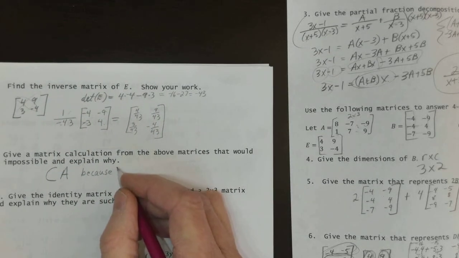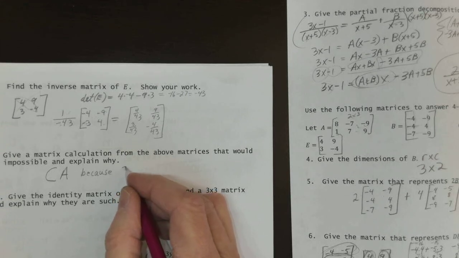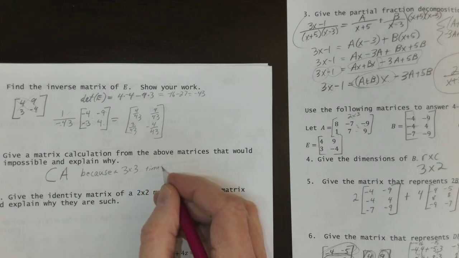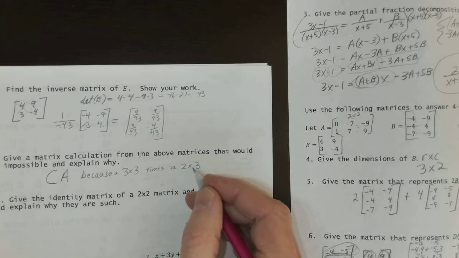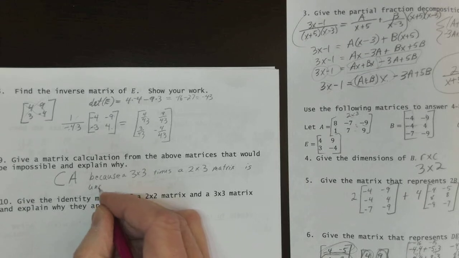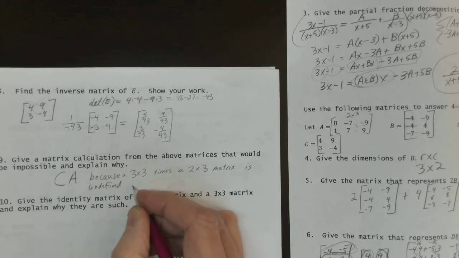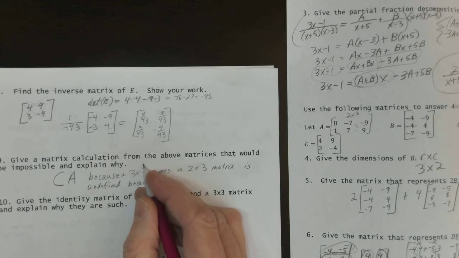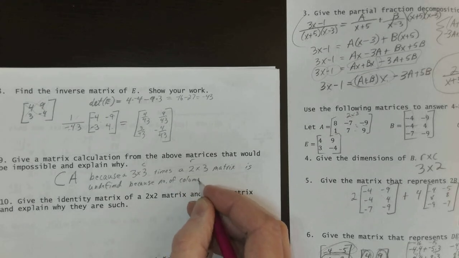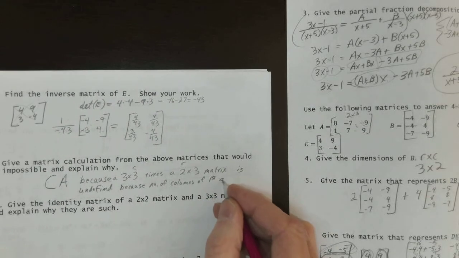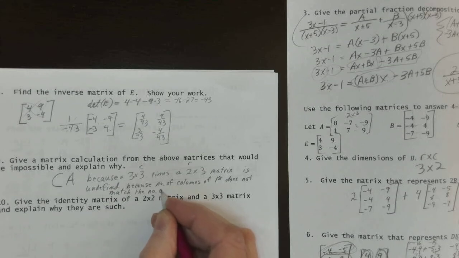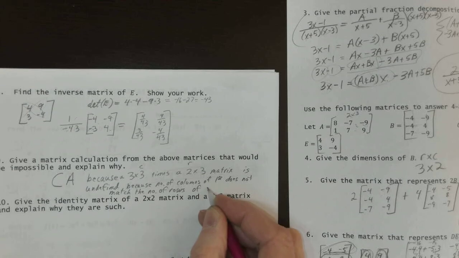explaining why. C is a 3 by 3 matrix times a 2 by 3 matrix is undefined because the columns of the first does not match the number of rows of the second.